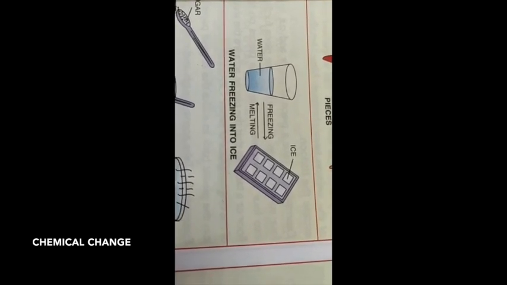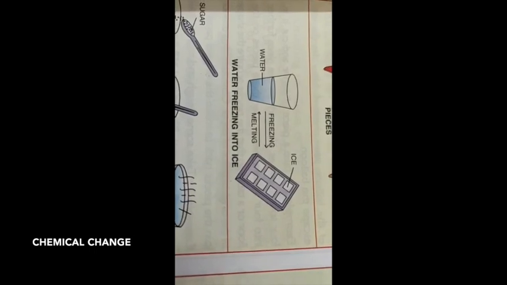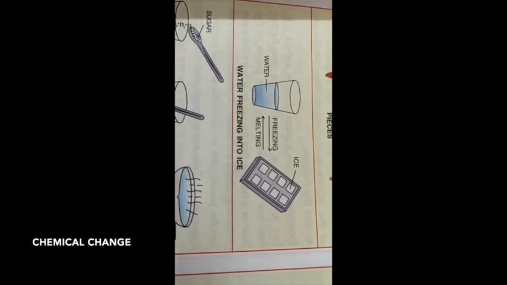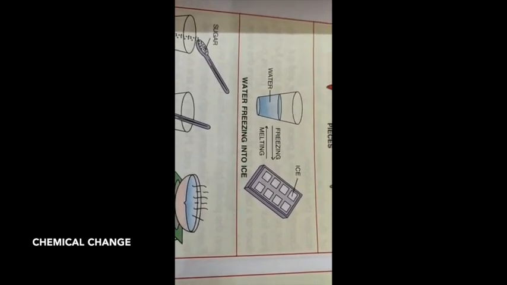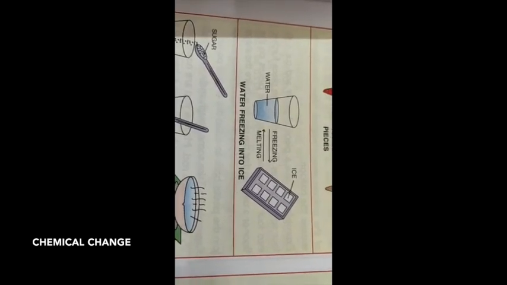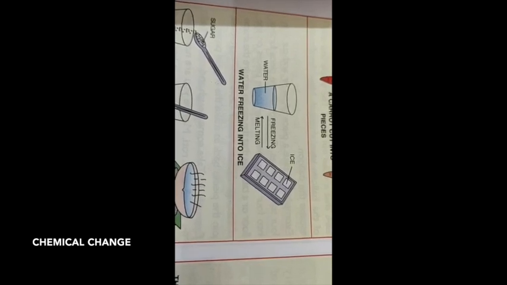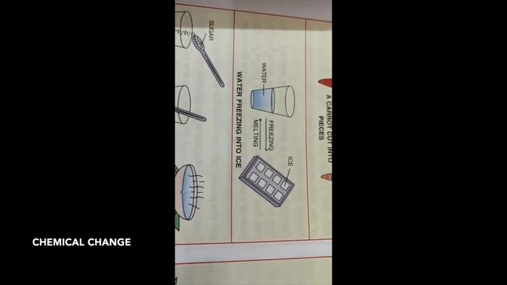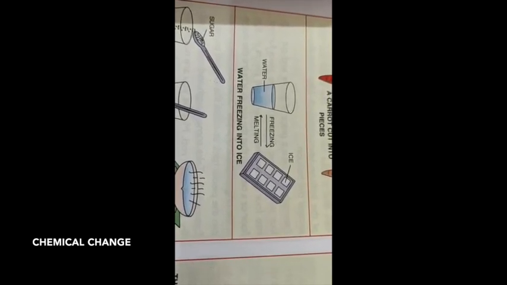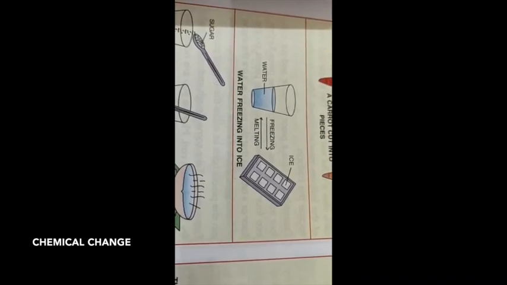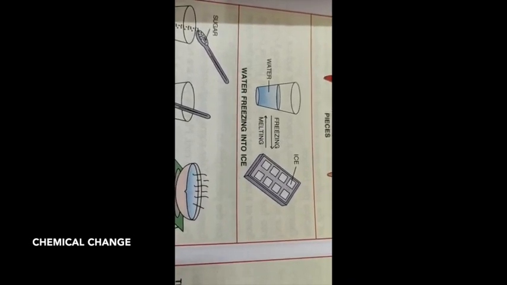Now take the tray with ice out of the freezer and keep it on a place like a dining table, anywhere. After some time you will see that the ice got converted to liquid water once again. So you can see that the process is reversible.